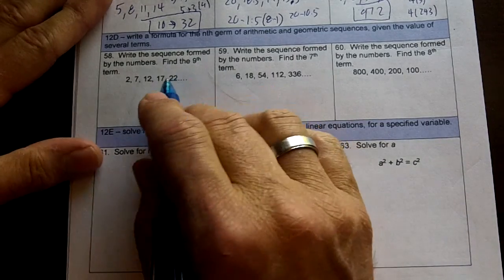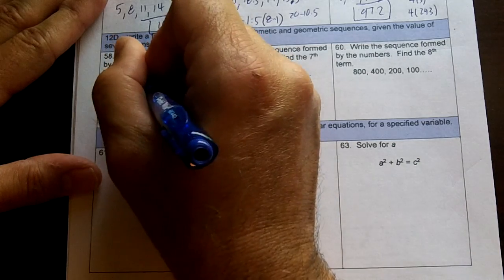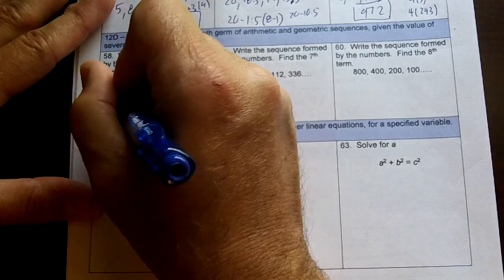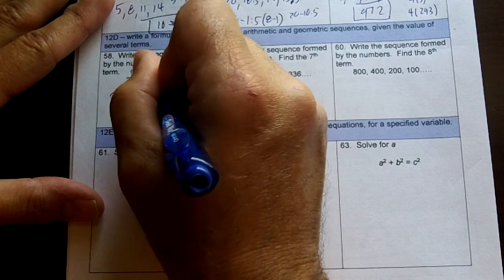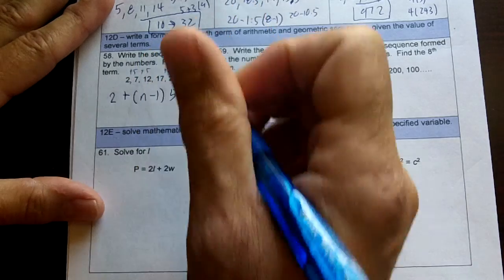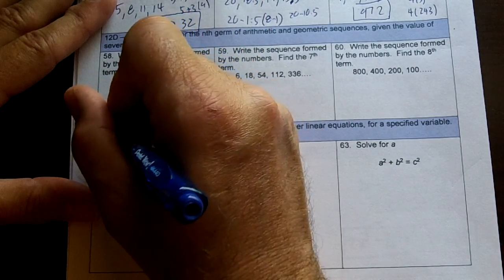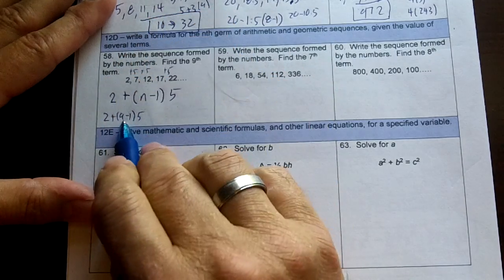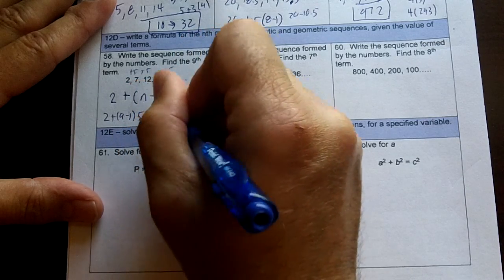Okay, write the sequence form and find the ninth number. Right here we keep adding 5, don't we? So my first term is 2 plus, and I'm going to do n minus 1, and my common difference is 5. That right there is the arithmetic sequence. Now I want the ninth term, 2 plus 9 minus 1 times 5. 8 times 5 is 40. 2 plus 40 is 42.